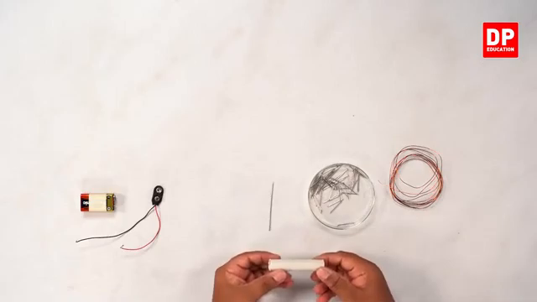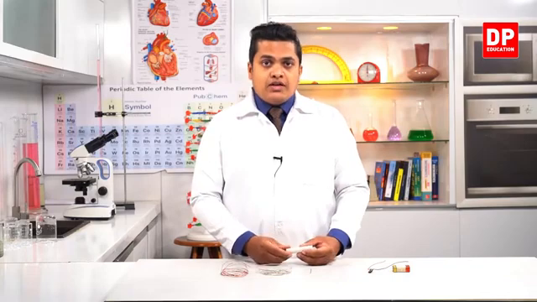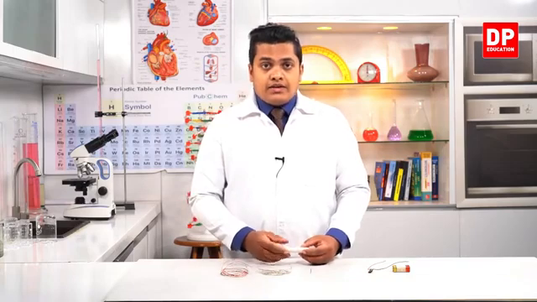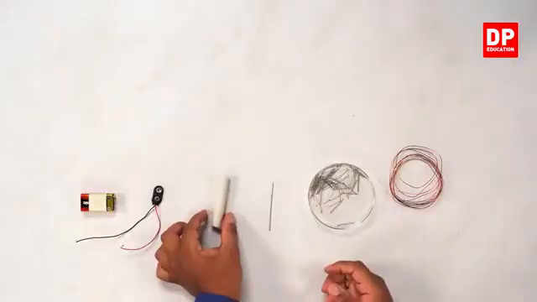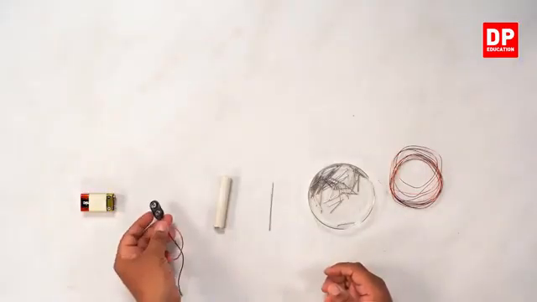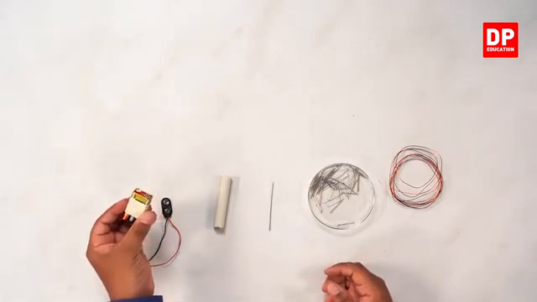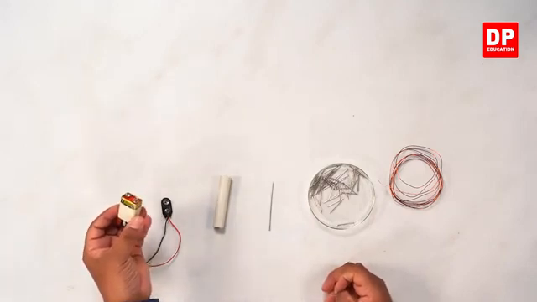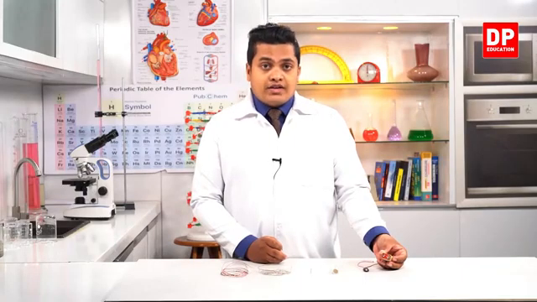So it's okay to use a cardboard one as well, but still it would be difficult to wrap the coil, because the cardboard sheet may get bent here and there. Okay, and some connecting wires, right, and a dry cell. So this is a 9-volt dry cell, so it's good to use a more powerful dry cell in this activity, so we could get our necessary observations quite easily and quickly.